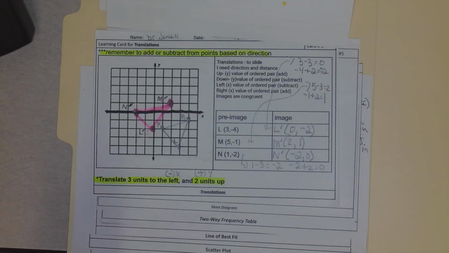I put these in your folders already. If you are in math, 5th block, I still have your folders and I'll give them to you. I strongly encourage you to do this weekend. If you don't get to finish in class, you can do this at home, but you want to have these cards ready for Monday because you will have your test, okay?